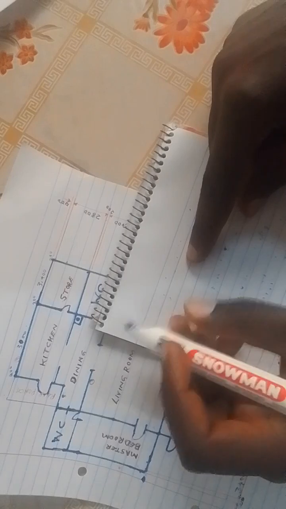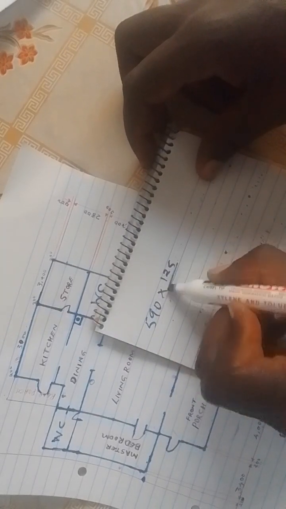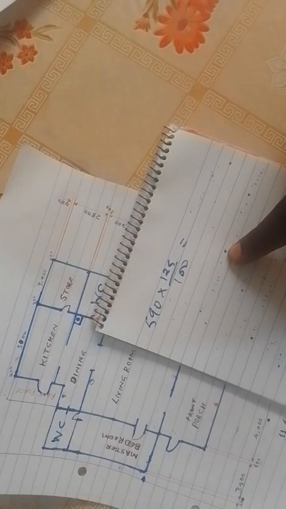But now we give an allowance for breakage. Let's give 25%. So 590 times 125 over 100. We have given an allowance of 25%. So it will be 590 multiplied by 125 divided by 100.